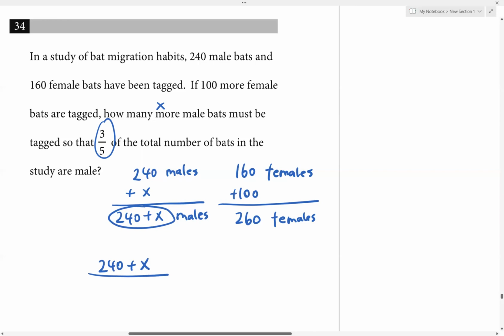The tricky part is what's the total? How do we represent the total? The total, we have to add the males and the females, so I have to add these two things together. It'd be 240 plus x plus 260. It's a little bit weird because the males have an x in it, but we can still add them up and that represents the total. On the top is the number of males. On the bottom is the total number of bats.